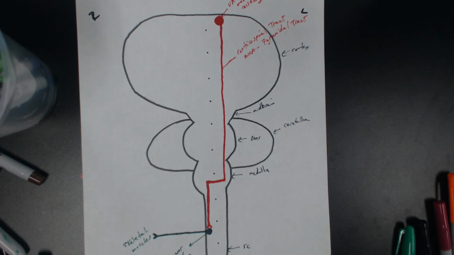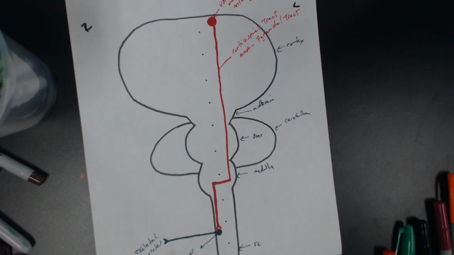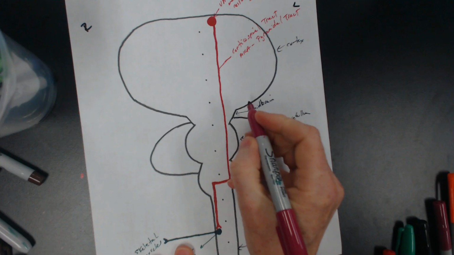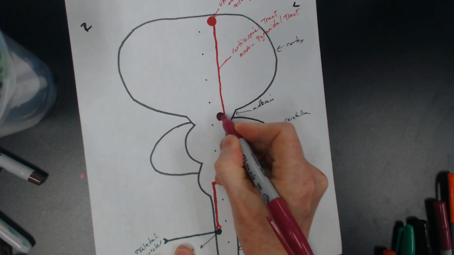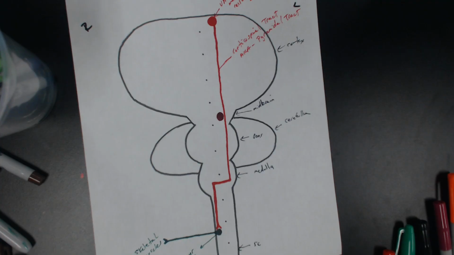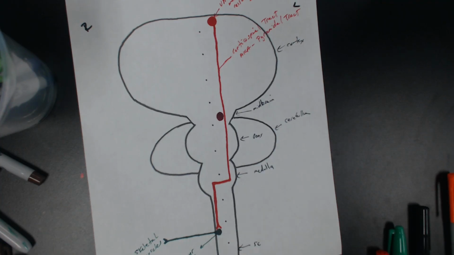Okay. As far as other descending tracts that we've talked about previously, there's another one that exists. These are descending motor tracts. There's another one that exists here in the midbrain, and I'll represent it as this kind of maroon-colored circle.